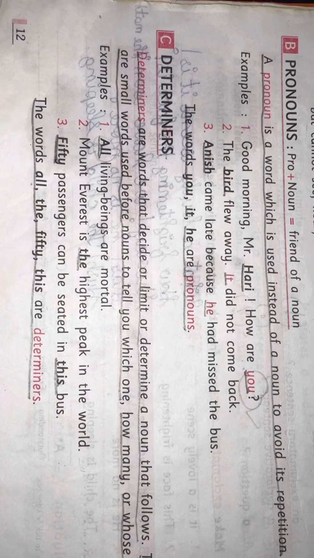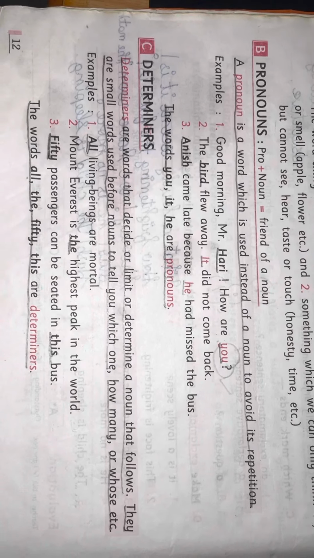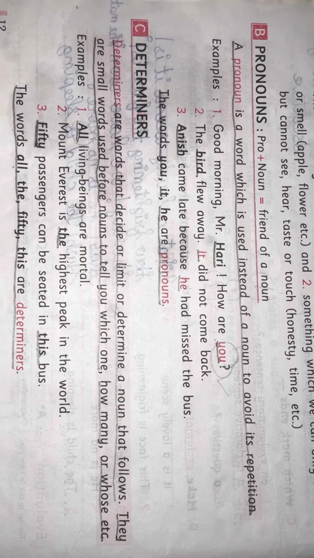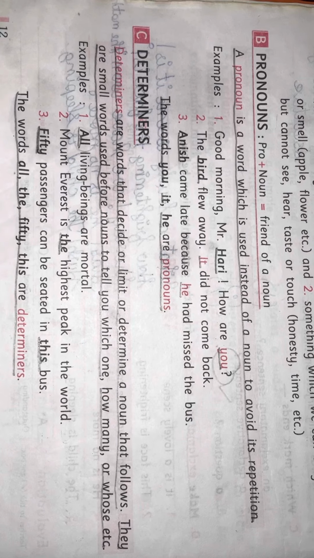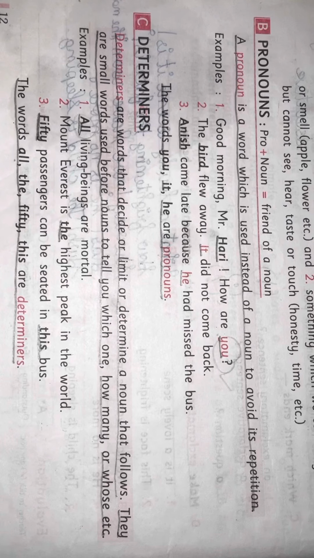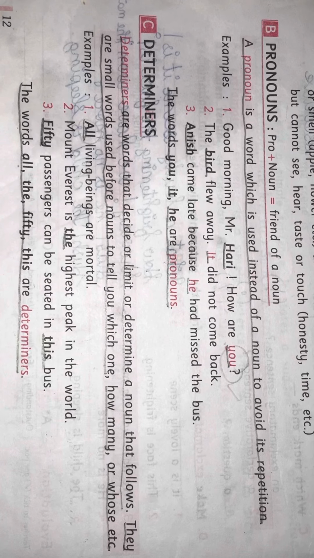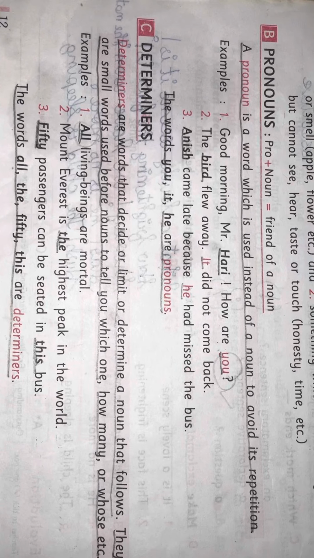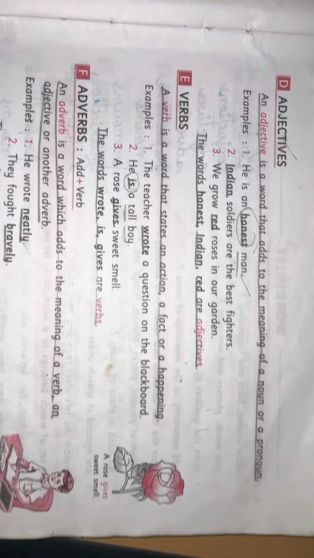Next is determiners. Determiners are words that decide or limit or determine a noun that follows. They are small words used before nouns to tell you which one, how many, or whose, etc. All living beings are mortal. In this, the words all, the, these are determiners. Understood?